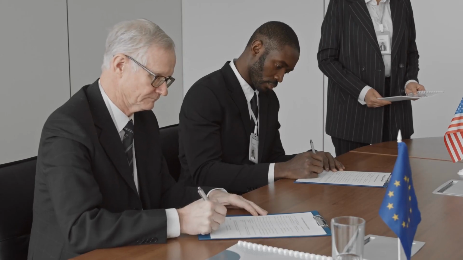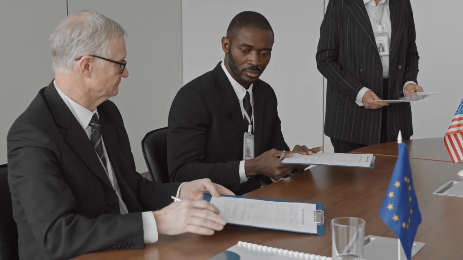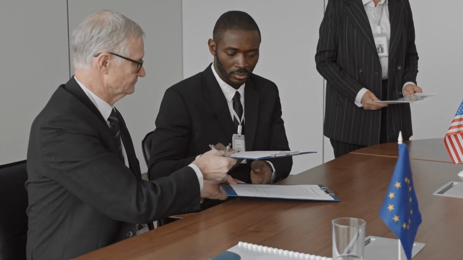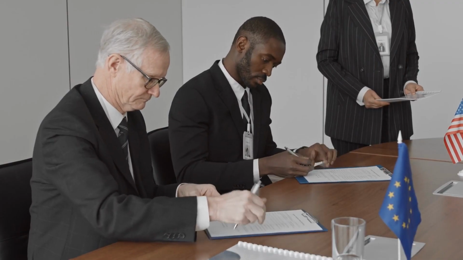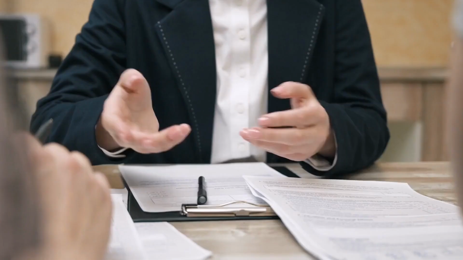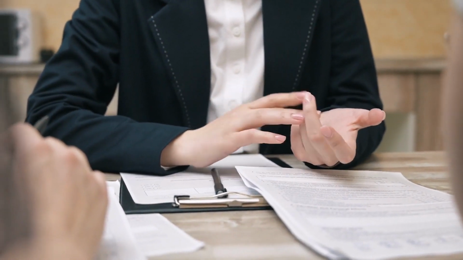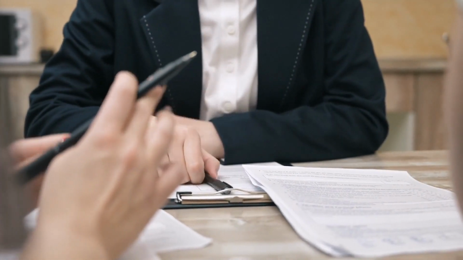The core of your multi-member LLC is the operating agreement. While not legally required to file with the state, this document is crucial as it defines each member's rights, responsibilities, ownership percentages, profit distributions, and management structure. Without a clear operating agreement, your LLC will default to state regulations, which may not align with your intentions.